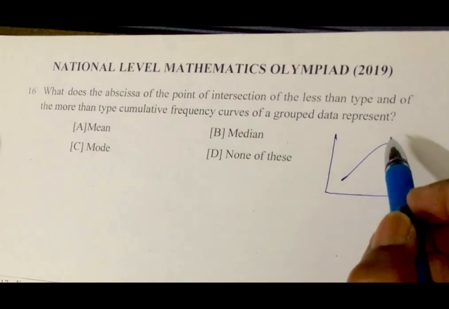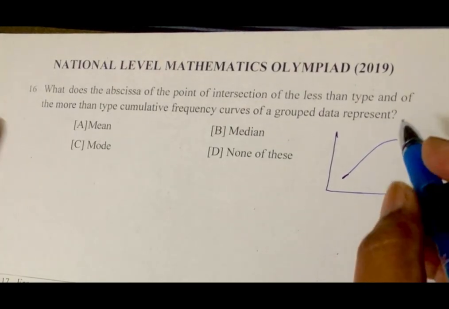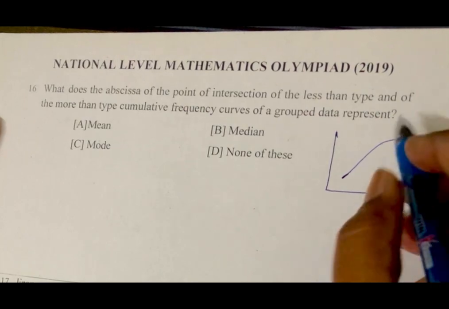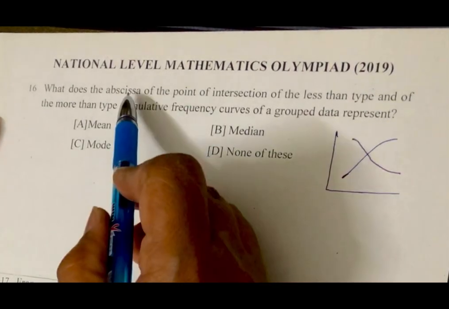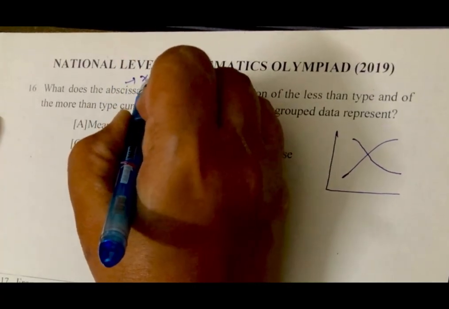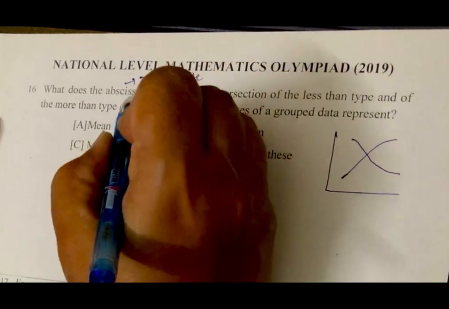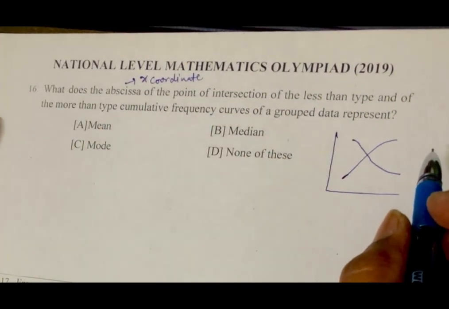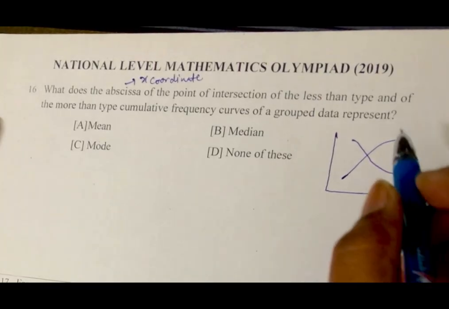And for more than type, the graph falls downward from left to right. So it becomes like this. And the abscissa. What is abscissa? The x coordinate of a point is called its abscissa, and the y coordinate we call ordinate.